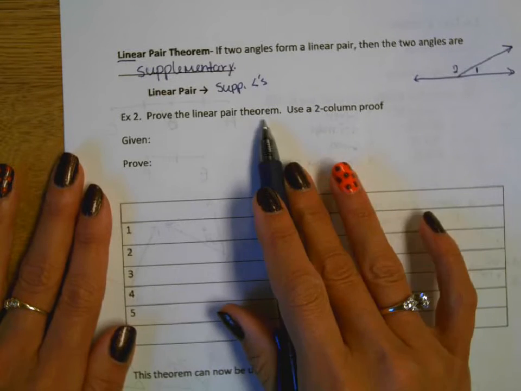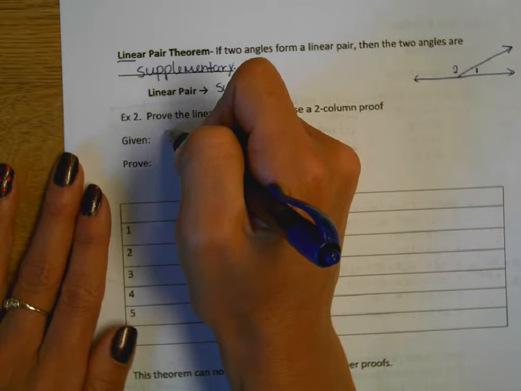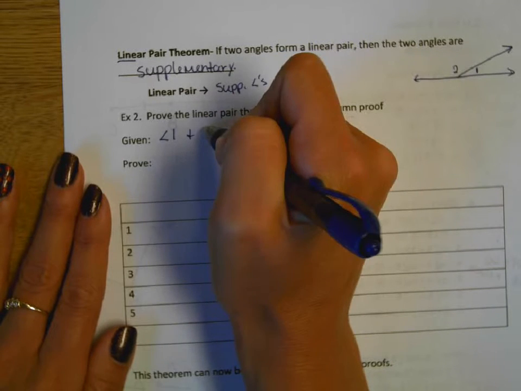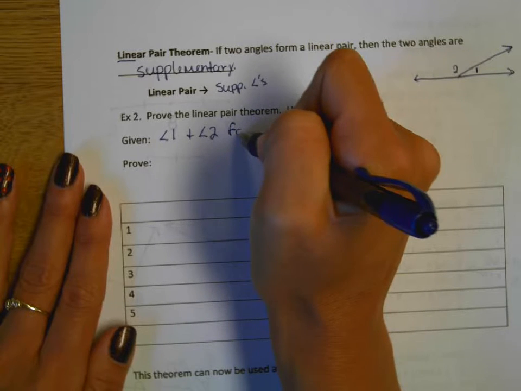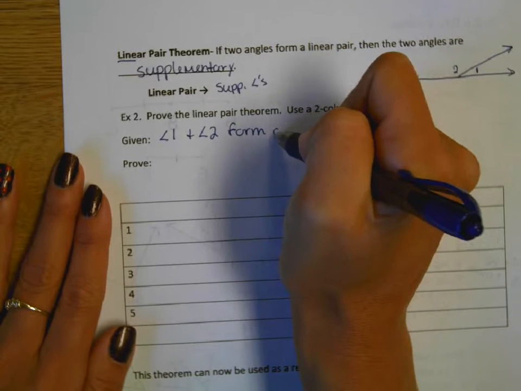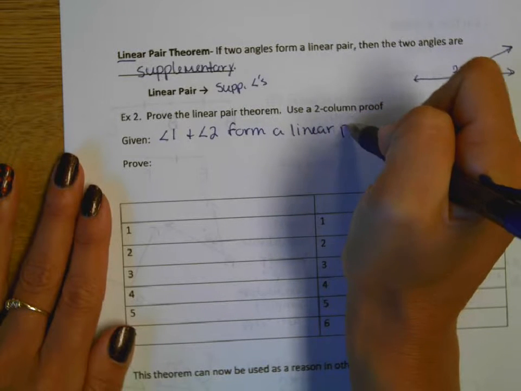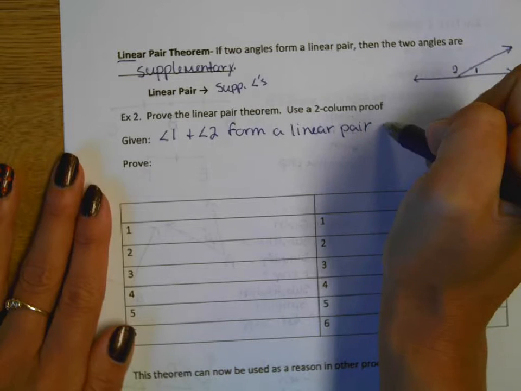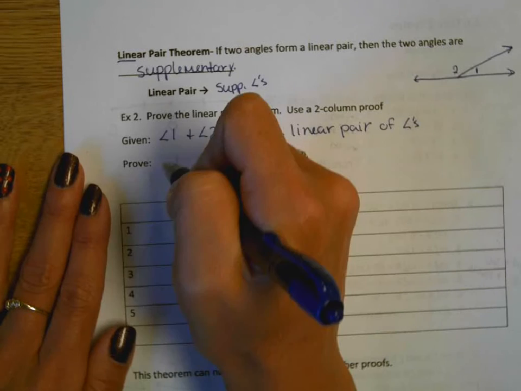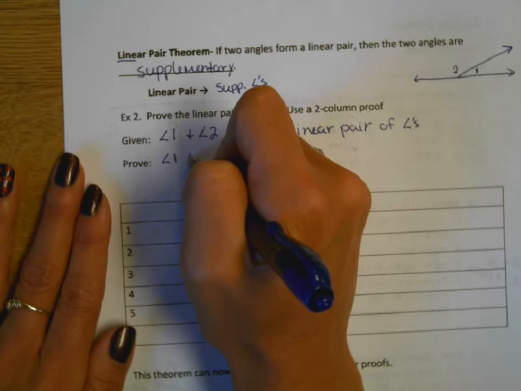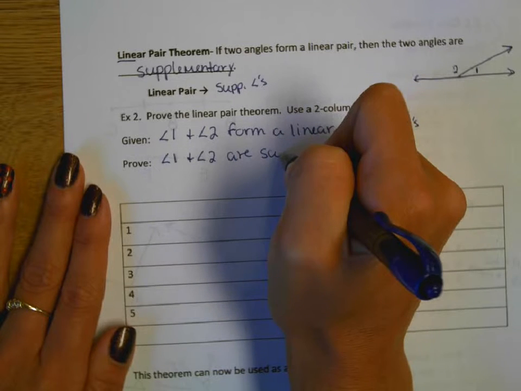All right, prove the linear pair theorem, use a two-column proof. So we are given, here's our picture. The only thing I know is that angle 1 and angle 2 form a linear pair of angles. We want to prove that angle 1 and angle 2 are supplementary.